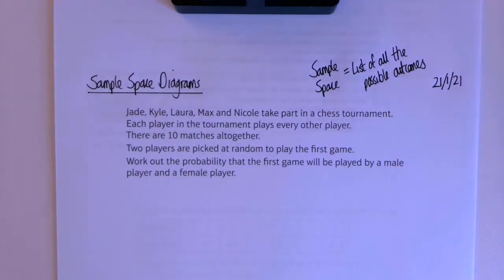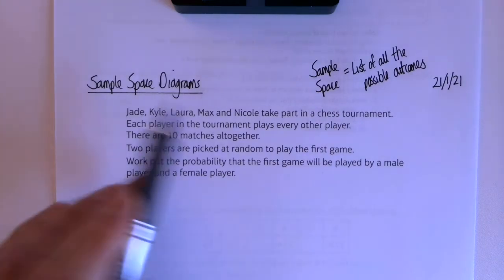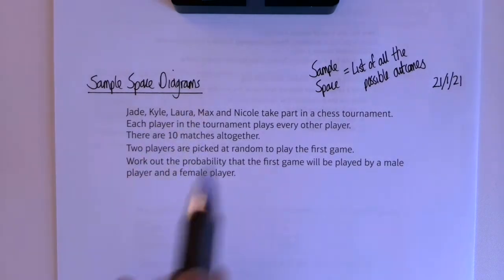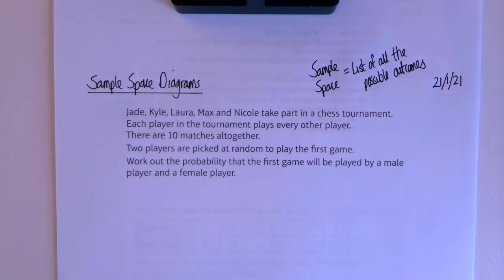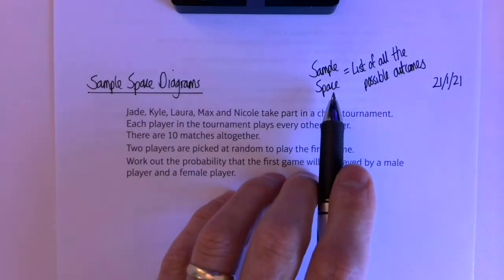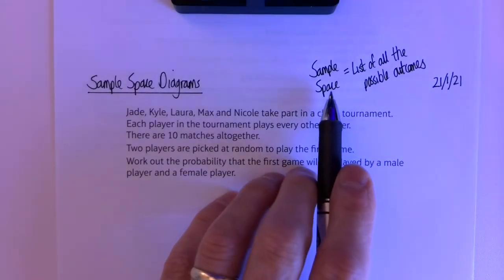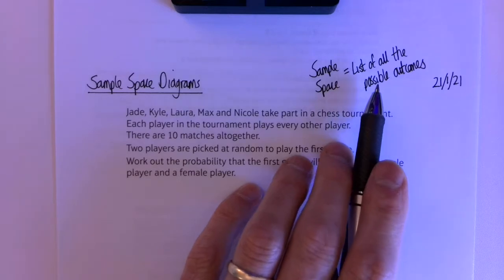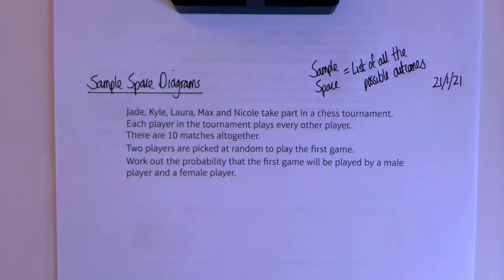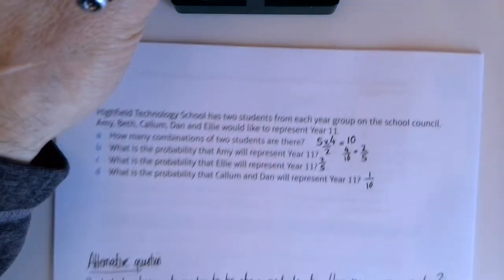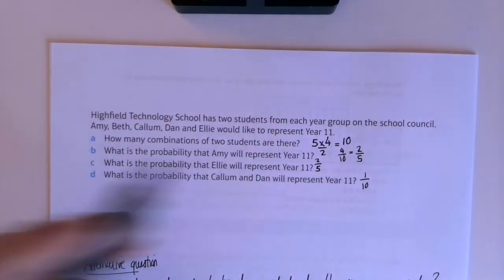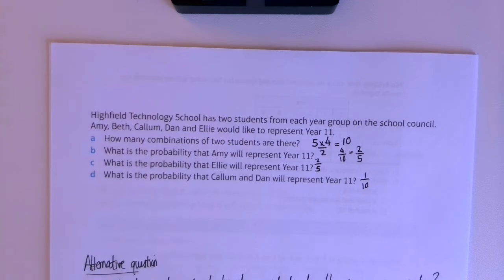Sample space diagrams. I'm hoping that rings a bell, probably from year 9, definitely from year 7 or 8. Year 8 actually is when we do it. The sample space of any situation with probability is the list of all the possible outcomes. So with a dice, the sample space is 1, 2, 3, 4, 5, 6, because those are the things that can happen with a normal dice. And with this question we've just done, the sample space would be a list of all the 10 possible combinations. Amy Beth, Amy Callum, Amy Dan, etc.